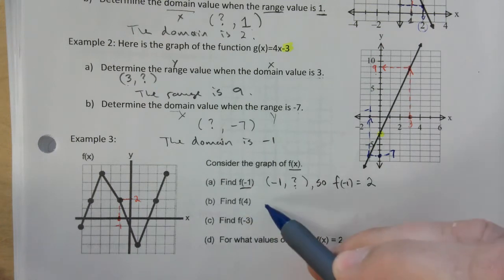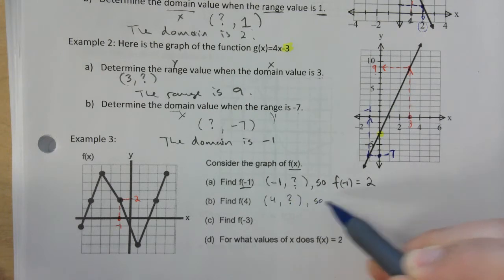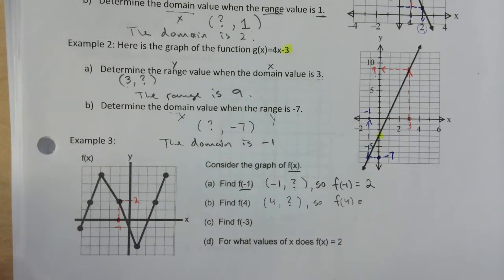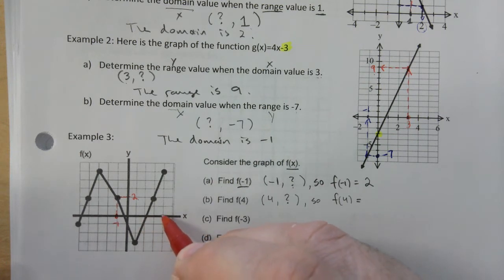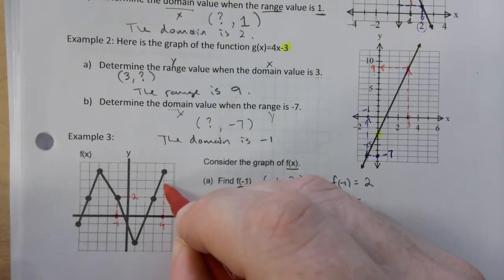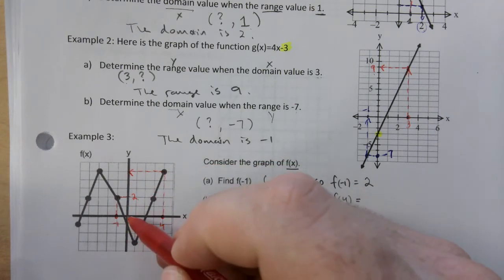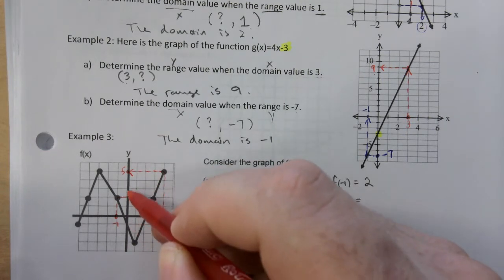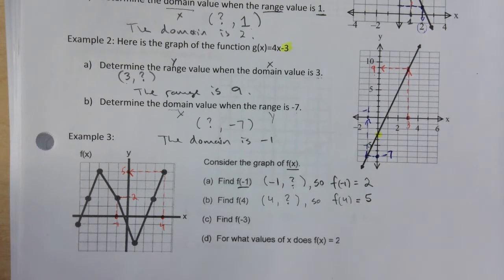F of 4: when x is equal to 4, what is the y value? So f of 4 is going to be, we're going to find x is equal to 4. So 1, 2, 3, 4 positive. This is 4, and the line is up there, right? So we're going to hit that point and then move over here. And then we're going to count 2, 4, 5. This is 5, just counting the boxes up, positive 5. So in this case, it's 5.